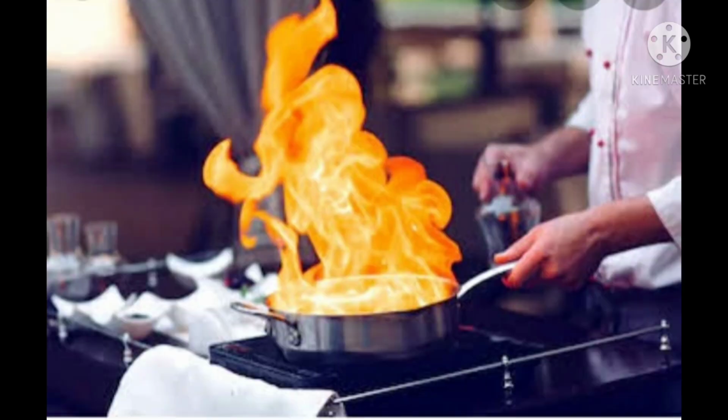But you may observe that we can easily hold the holder of a hot pan without any sensation of heat. Then why has heat not flowed up to there? That is because there are some materials in nature that do not pass heat through them easily.